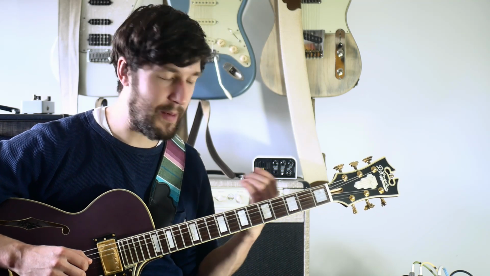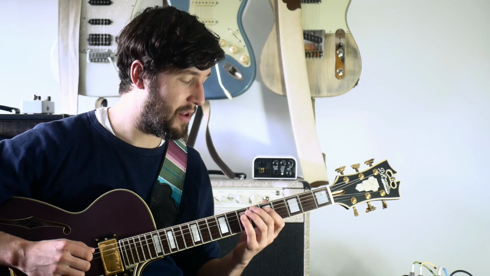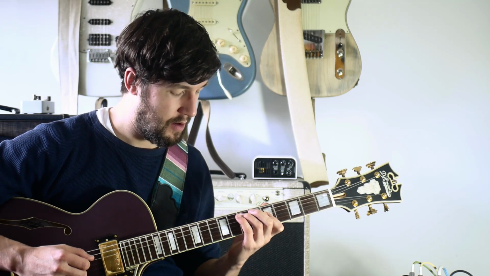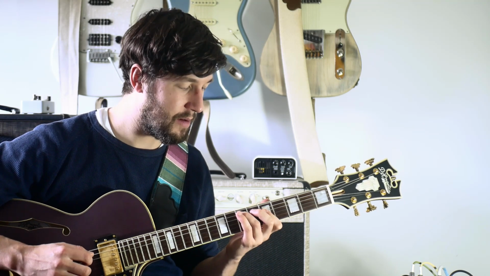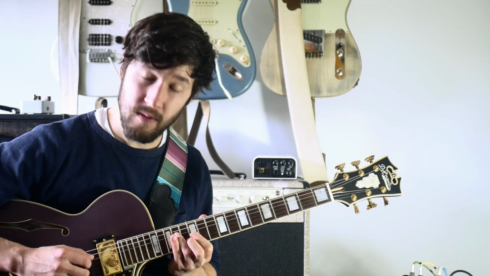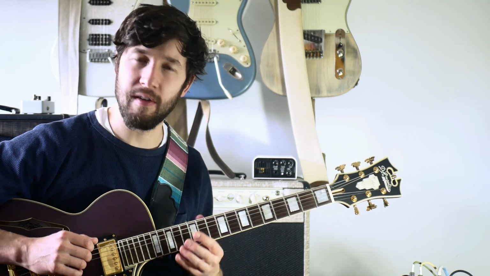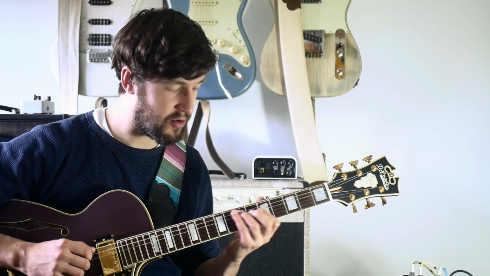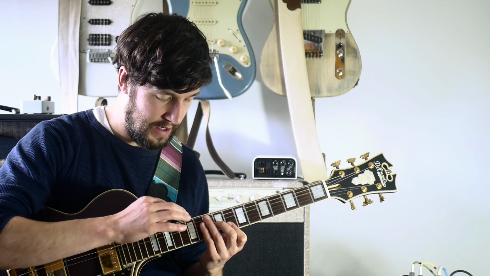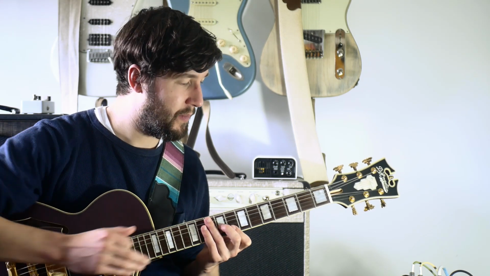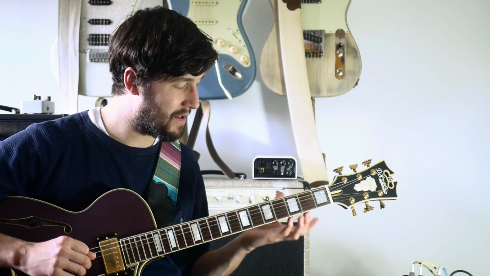Then you could also think about inversions, so 1, 3, 5. The next logical thing might be 3, 5, 1. So, and do the same thing, move that around so that you're starting your triad from the E, the A, the D and the G string. That's probably step 1 or step 2 of learning these triad things.